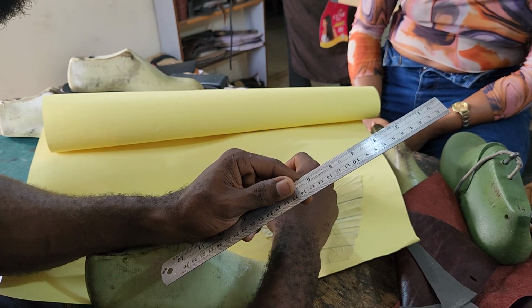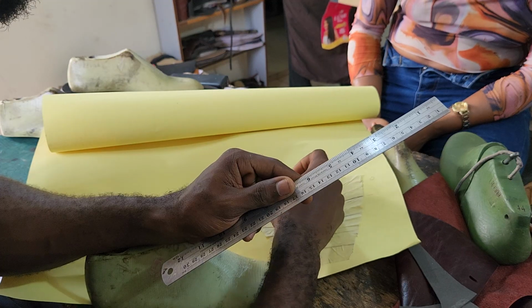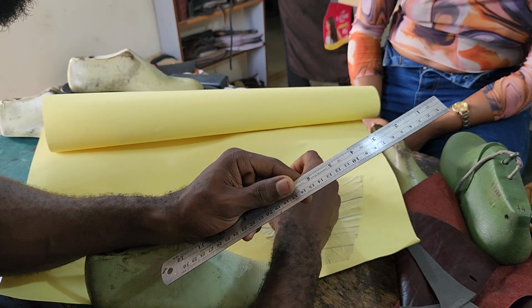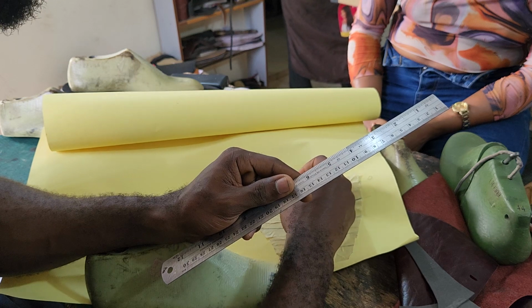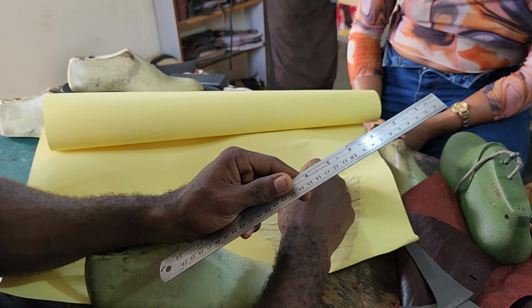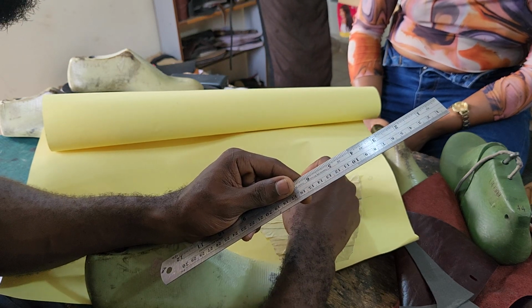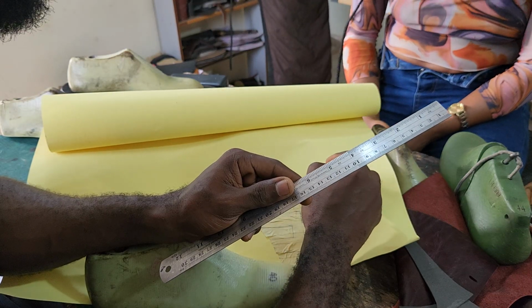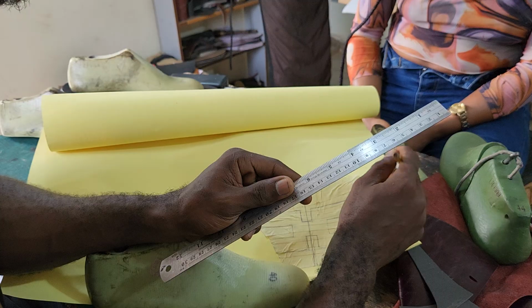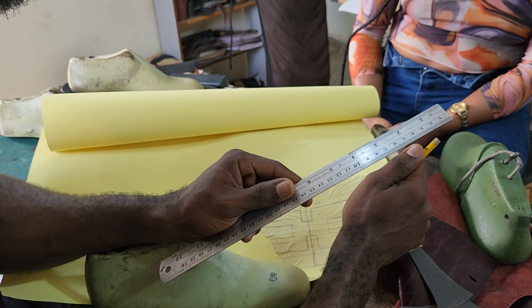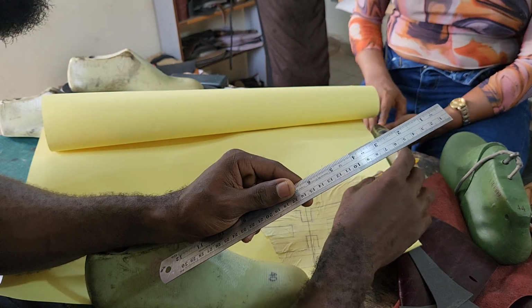10x. Good. Divide both sides by the coefficient of the unknown, which is 10. 10 will cancel 10. x is equal to what? 5 divided by 10 will give us 0.5. So 5 mm is equal to 0.5 cm. Okay? That's how you do the calculation.